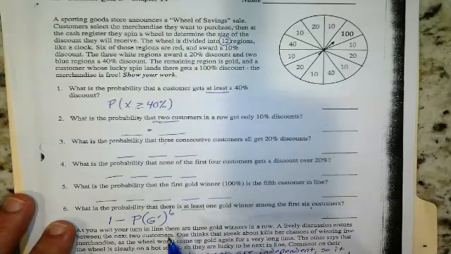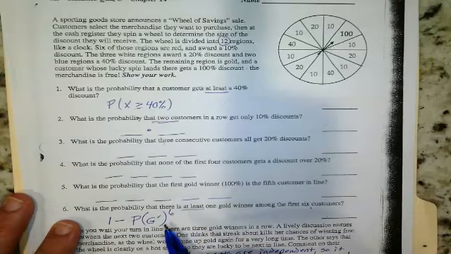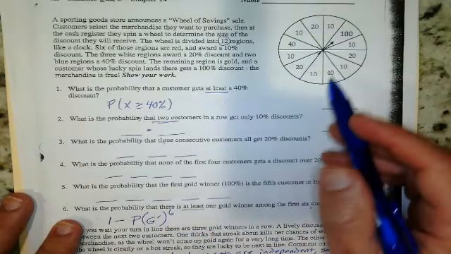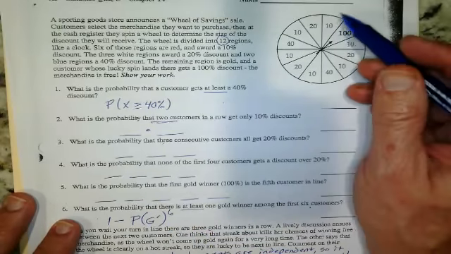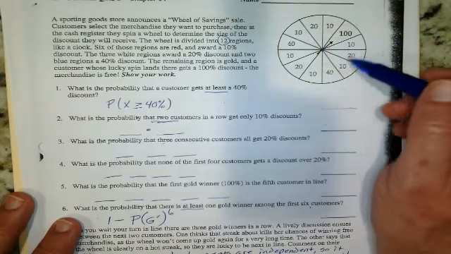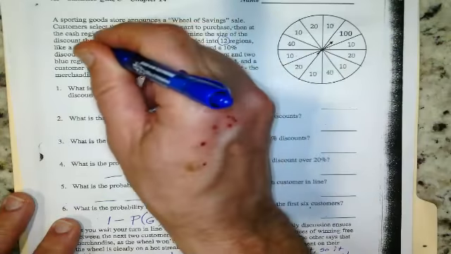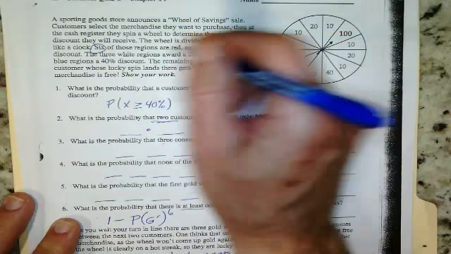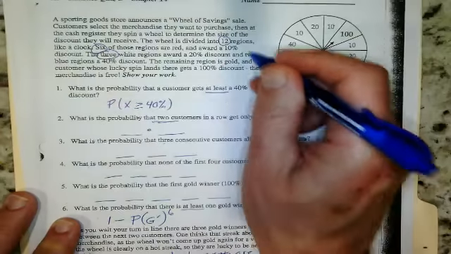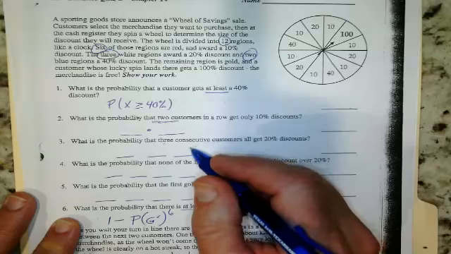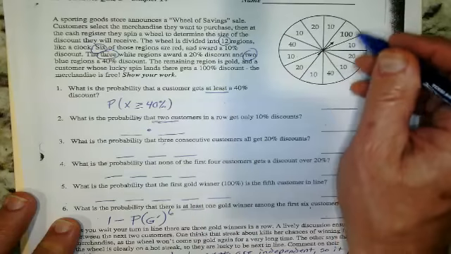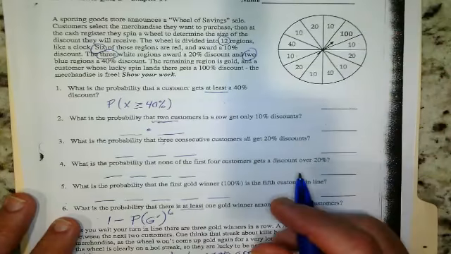Okay, so a sporting goods store. This is just simple probability given a spinner. There are 12 outcomes. There are 6 10%, 3 20%, 2 blue 40%, and 1 gold. That's this one. They're all equal size.